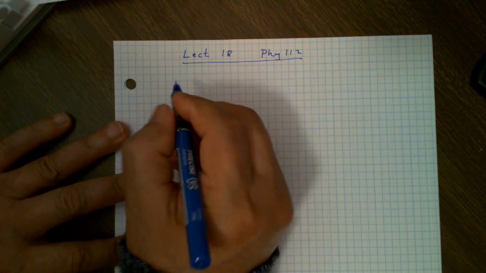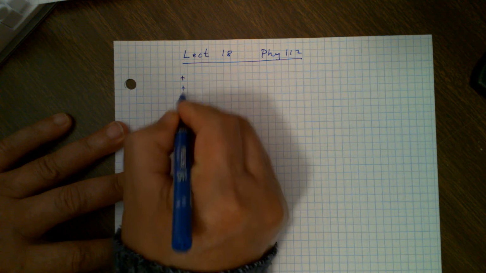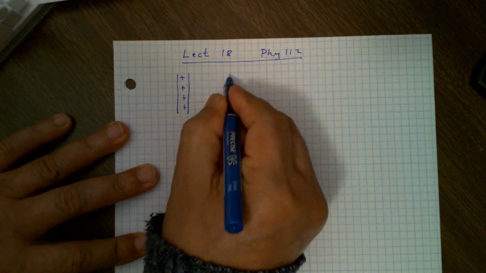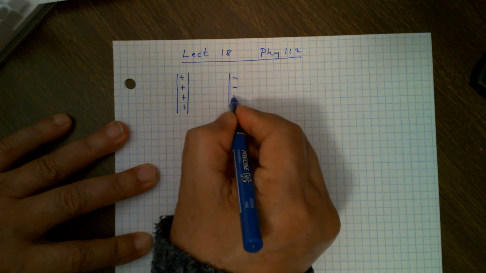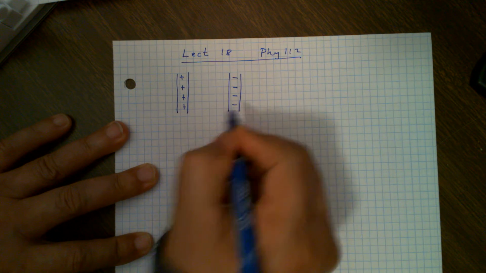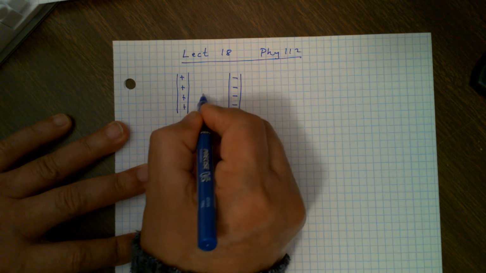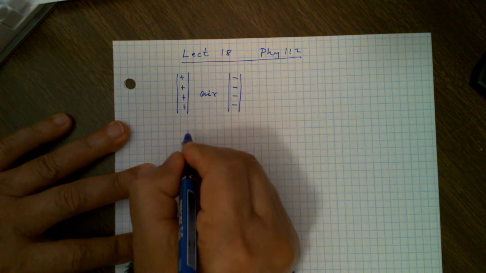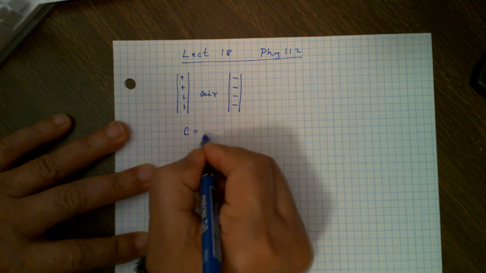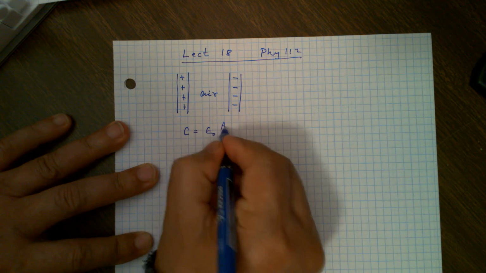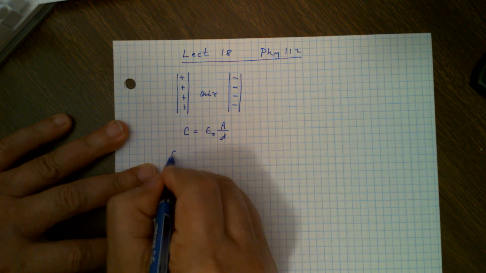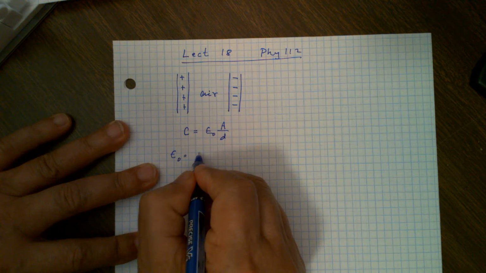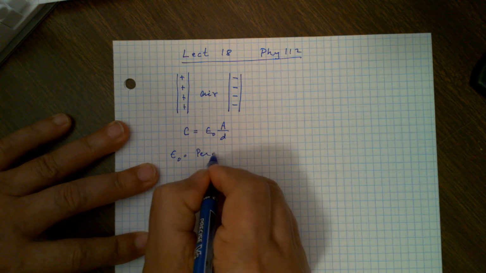Previously we have talked about these parallel plate capacitors, and between the two plates there is nothing or just dry air, right? So let's just say air because it's hard to make vacuum. And the capacitance is given by C is equal to epsilon naught A by D, where epsilon naught is what we call the permittivity of free space.